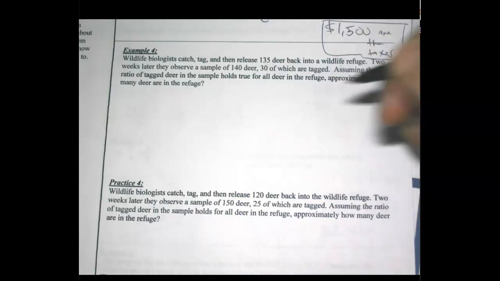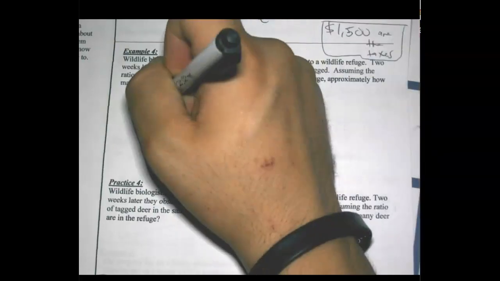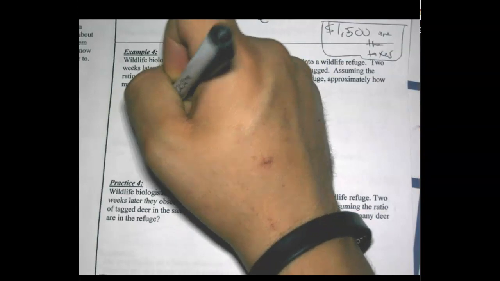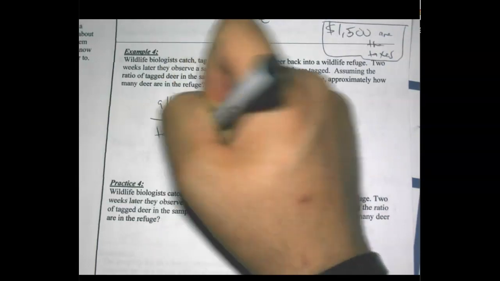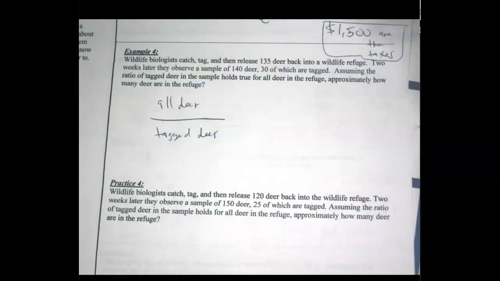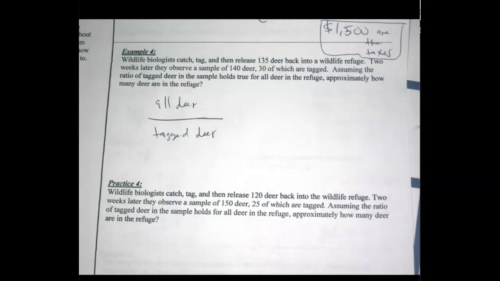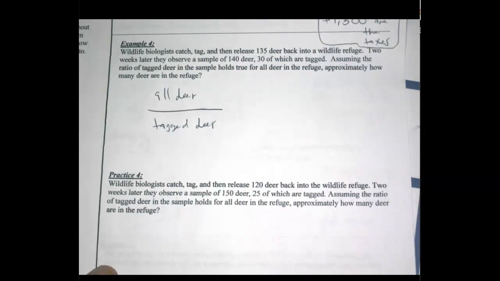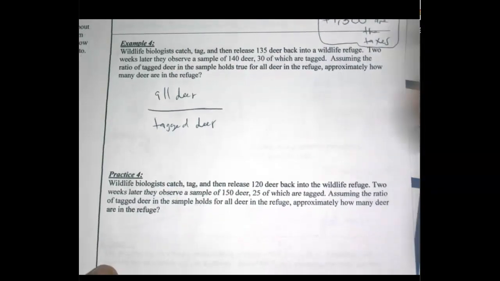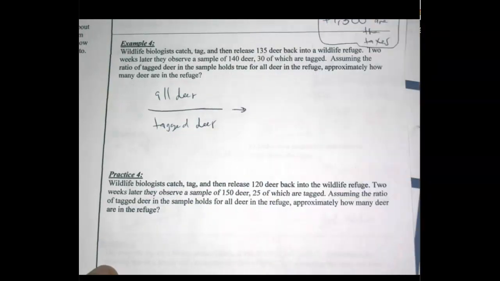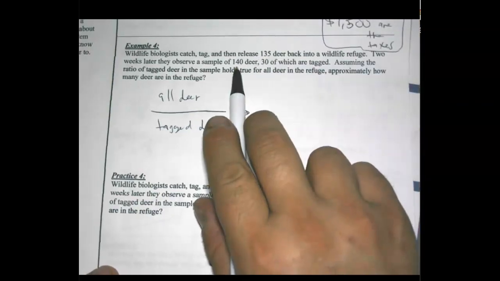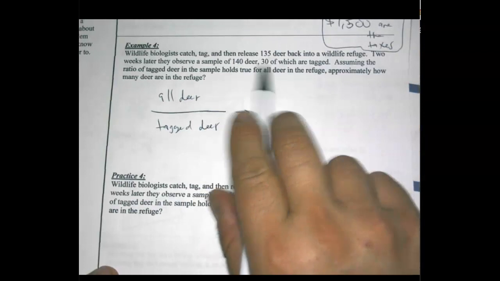So what we're going to do is make a proportion that has, let's say, all deer versus tagged deer. The premise is they didn't tag all the deer. They tagged 135 of them, and there's a bunch more basically. So all deer would be, let's see, when they looked the second time, 140 deer, there were 30 tags.